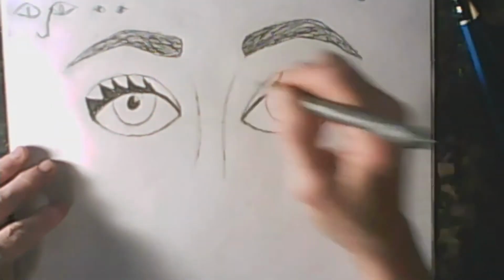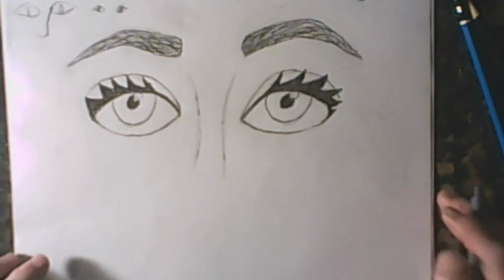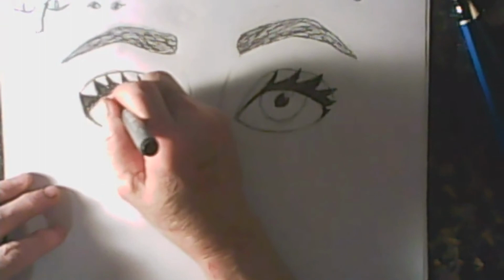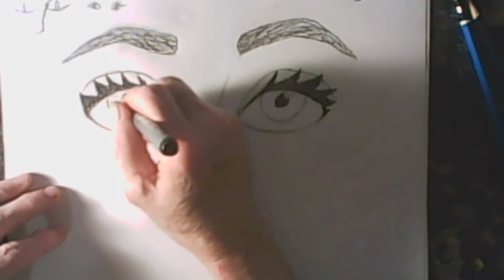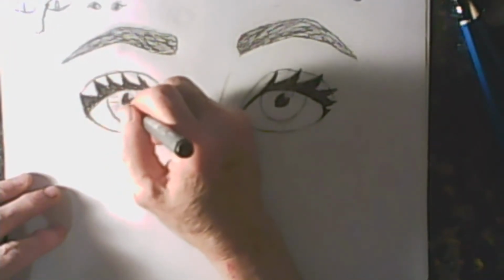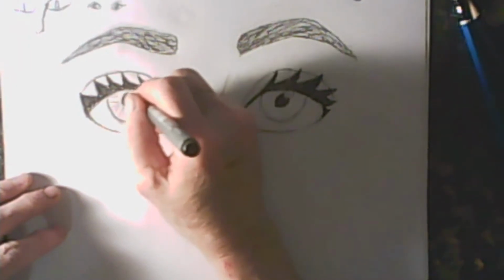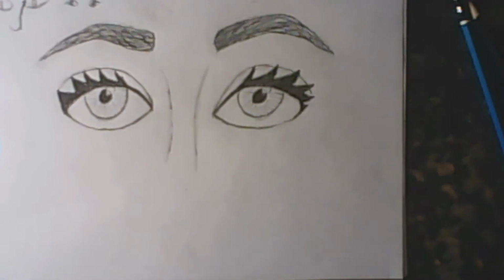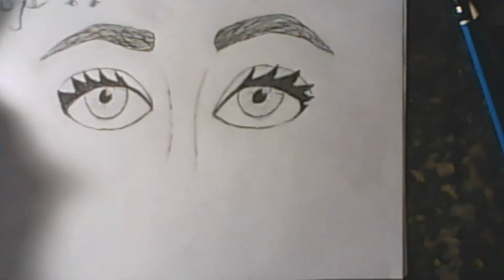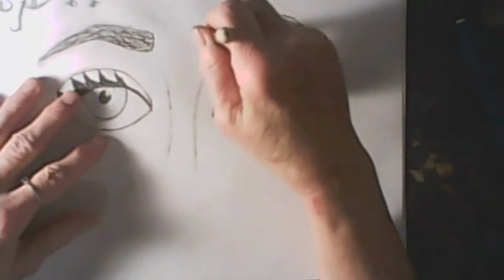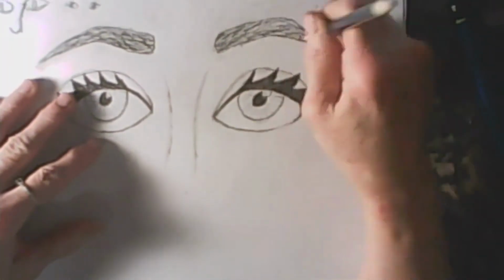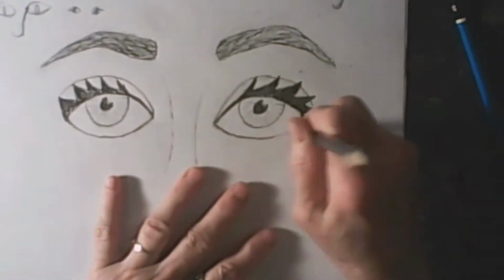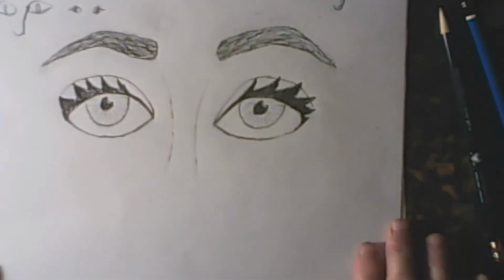So when you're done with all this, if you want to, you can go ahead and put some lines in your iris. Just a few lines, how you have the lines inside your iris. And then the last thing you will do is erase all your pencil lines. And there, now we have our eyes.